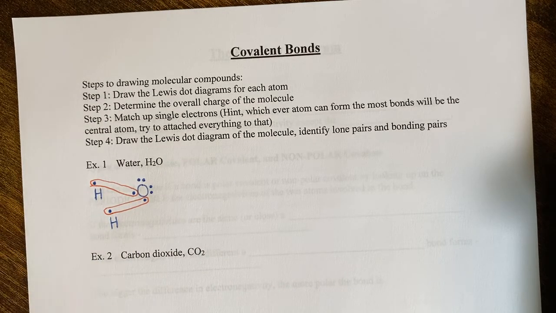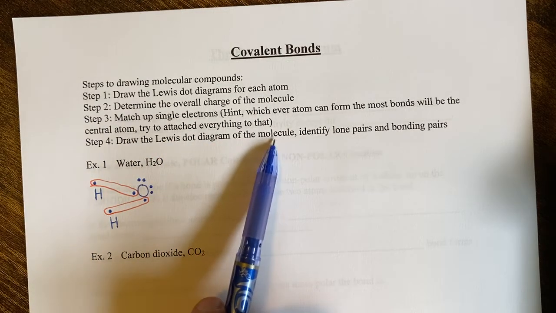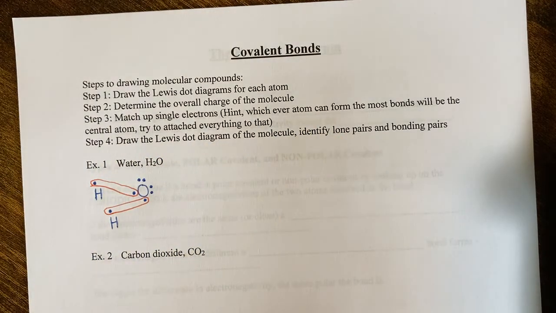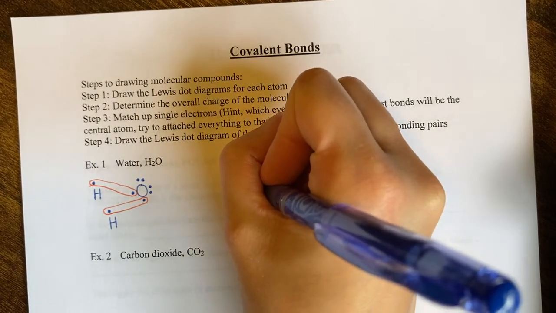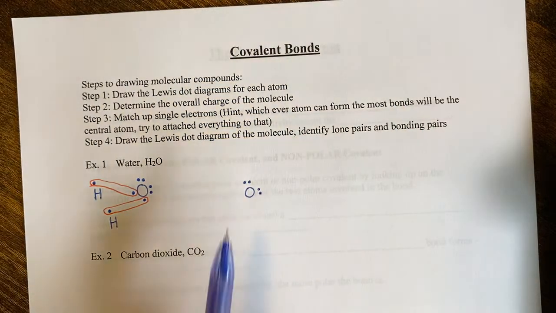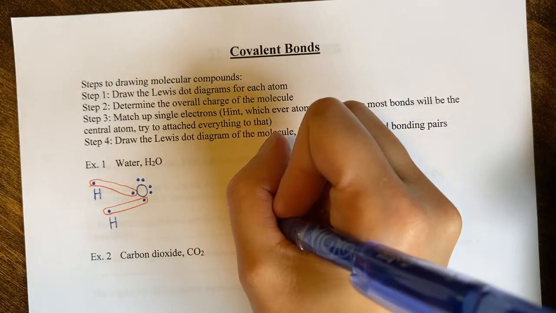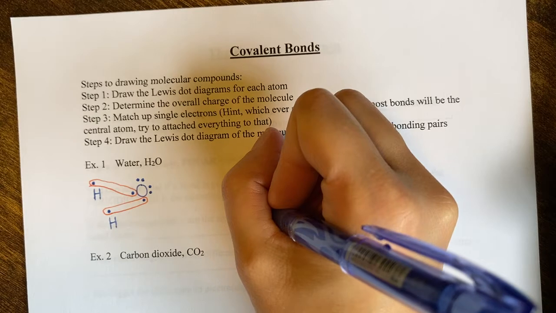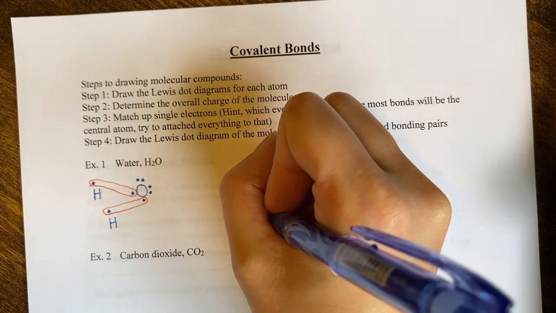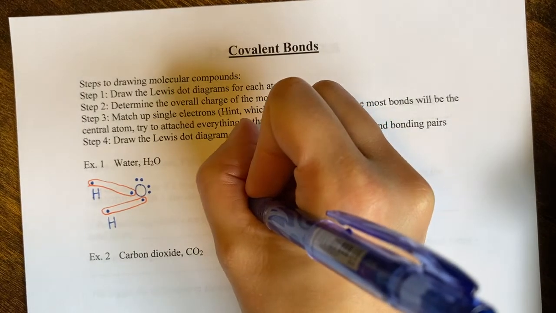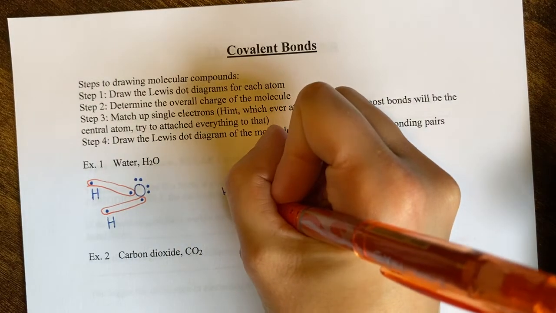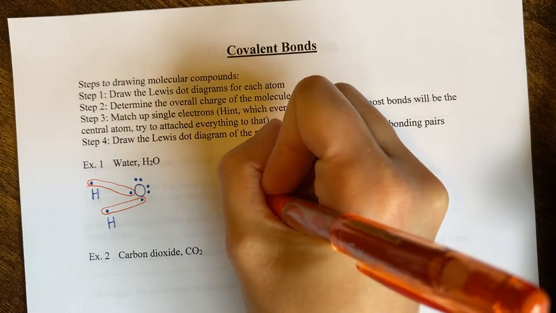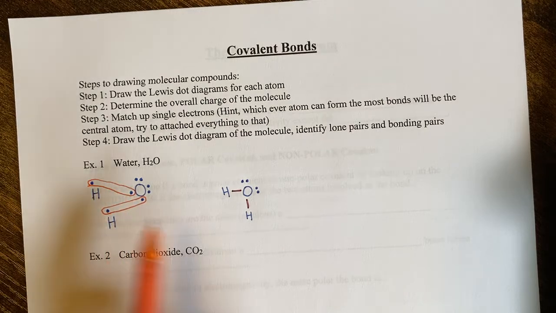Next, we're going to redraw. We're going to draw the Lewis dot diagram for the molecule and identify the lone pairs and the bonding pairs to compare. So now our oxygen has 2 lone pairs, which are those 2, and then we're going to see a bond, a pair that's shared between hydrogen and oxygen, which are these 2 here. I'll highlight those in orange so we can see that those are paired.